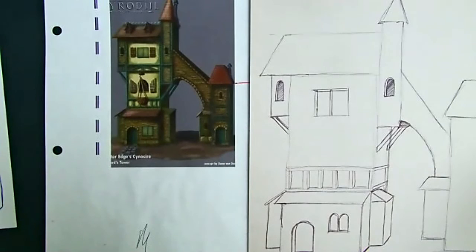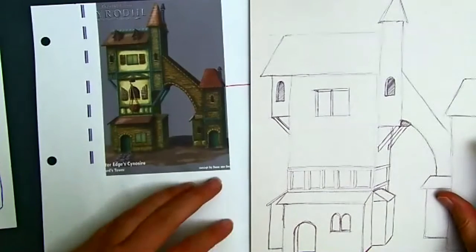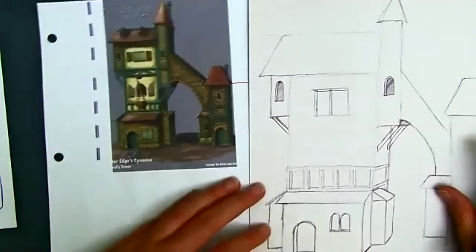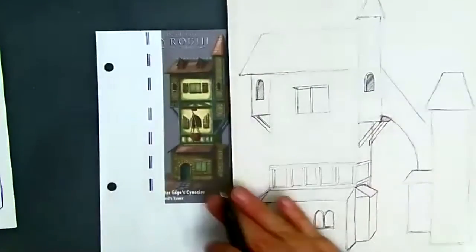It's a cool design though. I don't know who did it. It cuts off, I don't know. Dormers. We're gonna stick some dormers up on the top of the roof here.